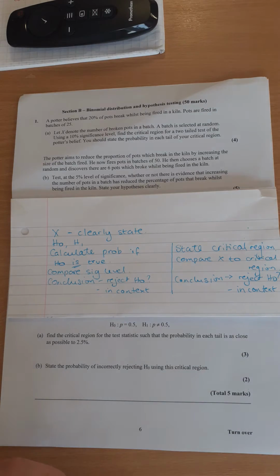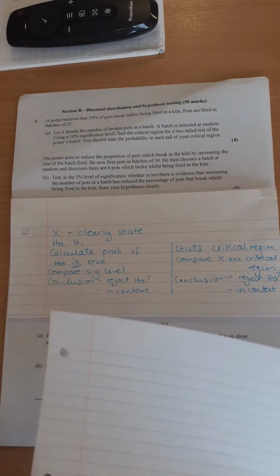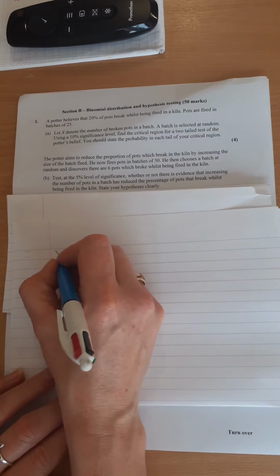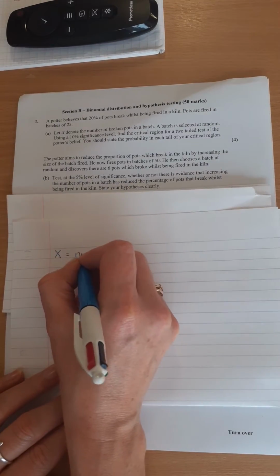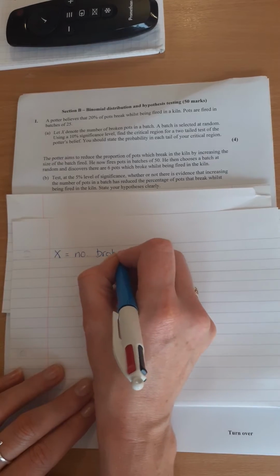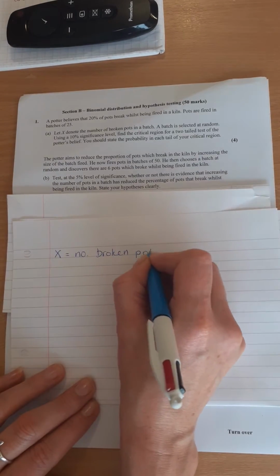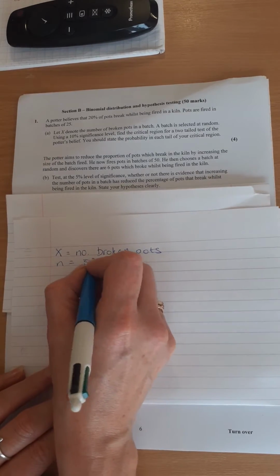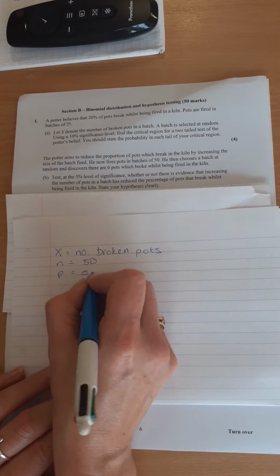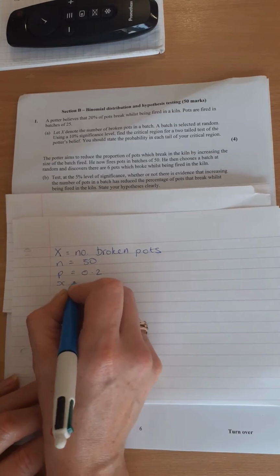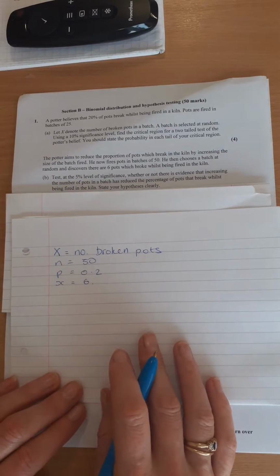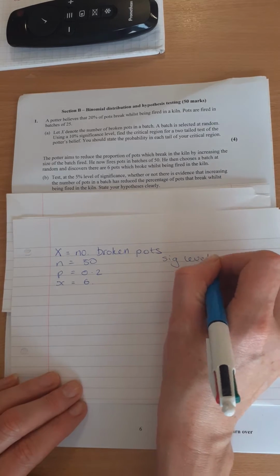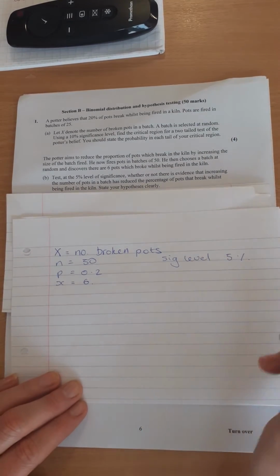Now we know what we need to do, let's do the full hypothesis test. First thing I do is write down the information from the question. X is the number of broken pots. N is 50. We're still looking at a probability of 0.2 and we observe 6 broken pots. Significance level now is 5%, we've been asked to look at.